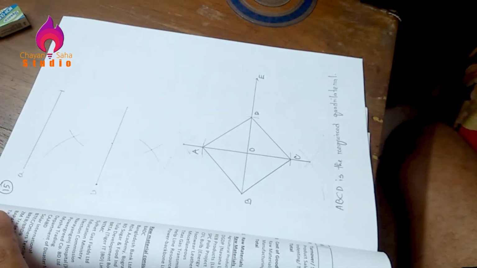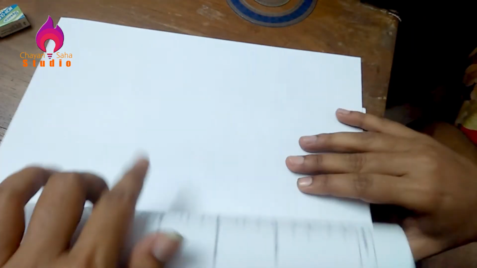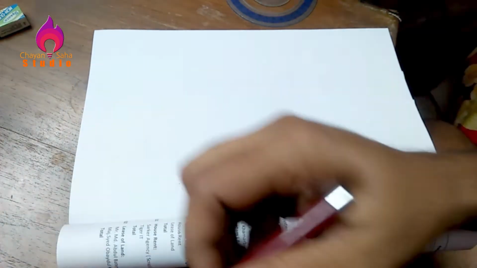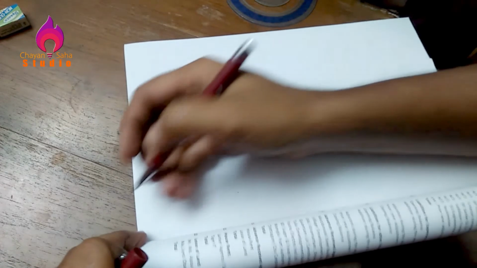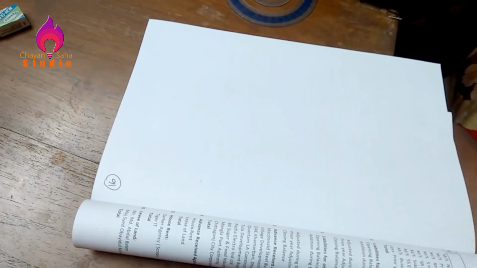I hope you guys understood it. And finally we are going to draw our last figure of 7.2, which is figure number 16. Well, 16: the perimeter of a square is given, so we have to construct a square.